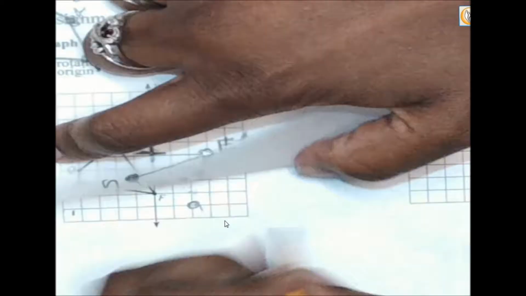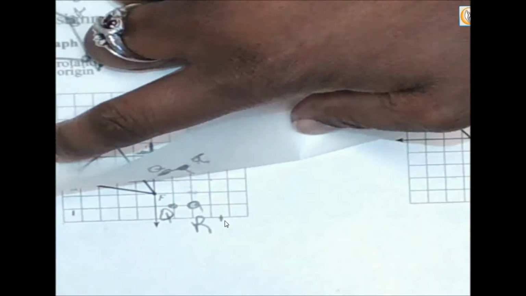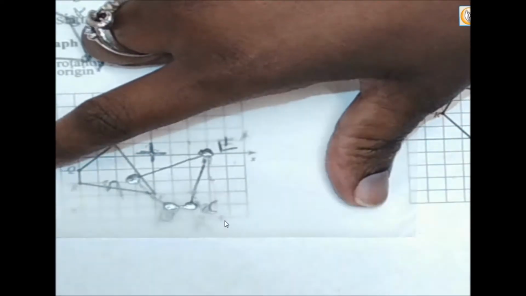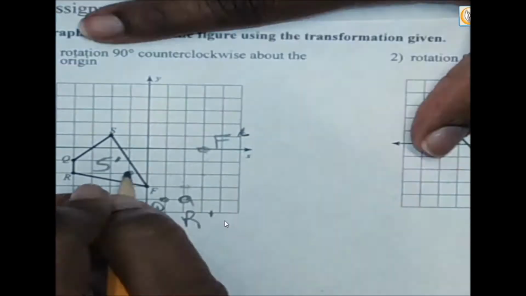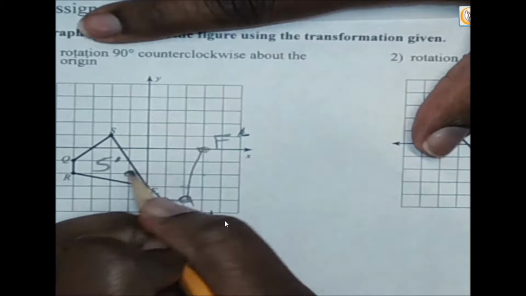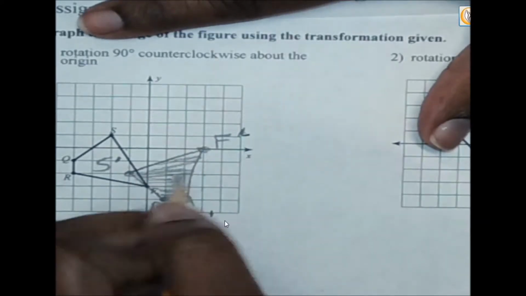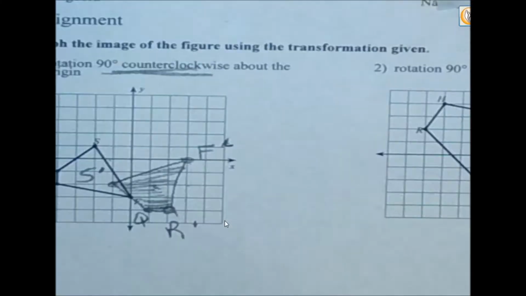And here's Q, 1 unit away. This is going to be R prime. That's going to be Q prime. And S is going to be over in the 3rd quadrant at -1, -2. That's going to be S prime. So now that I have my 4 points, I am going to connect them to form my rotated quadrilateral that has been rotated 90 degrees counterclockwise.